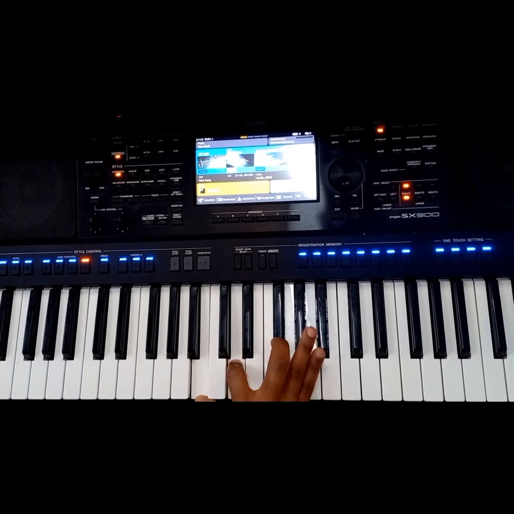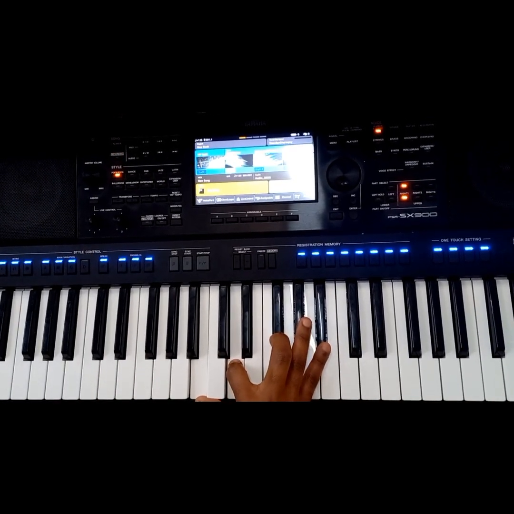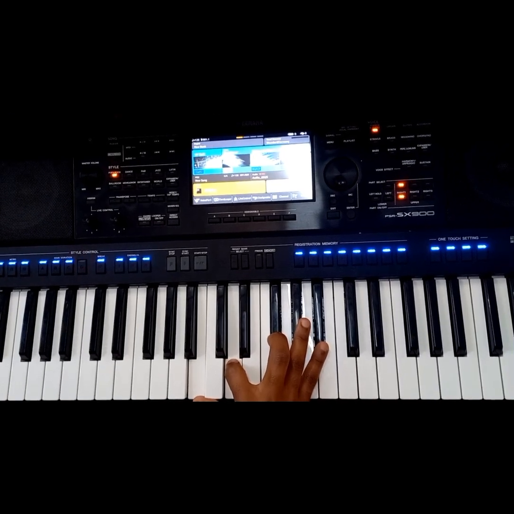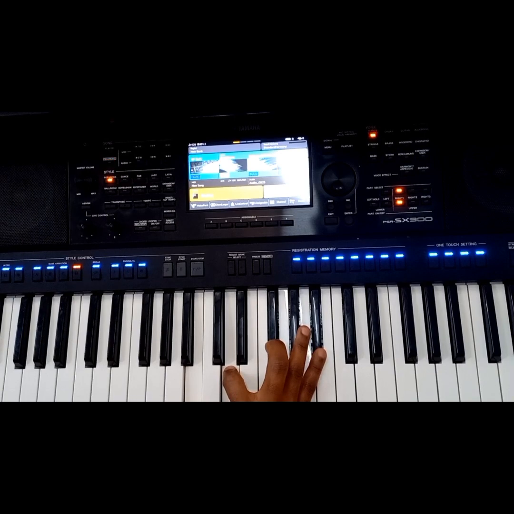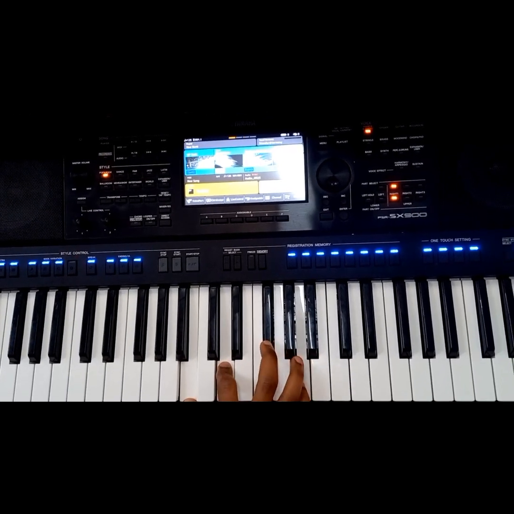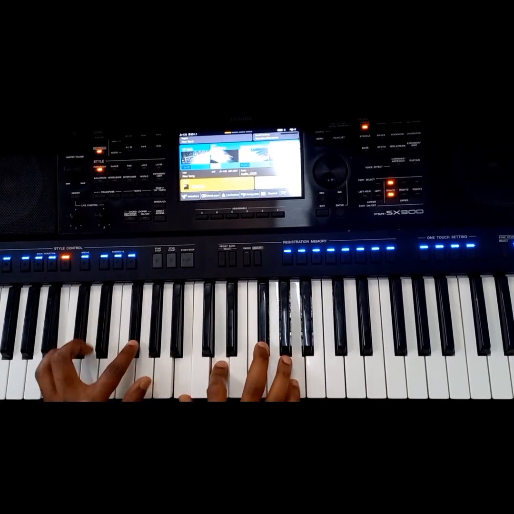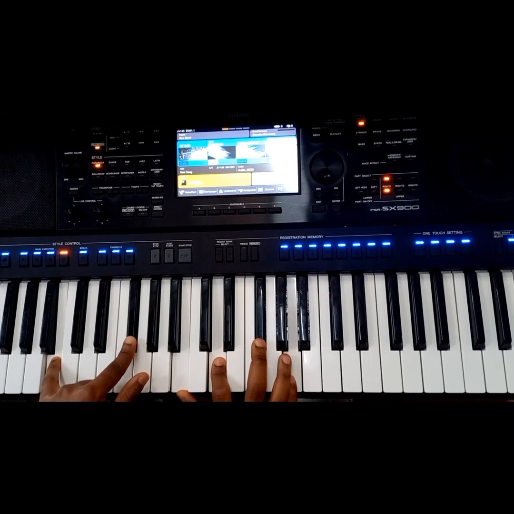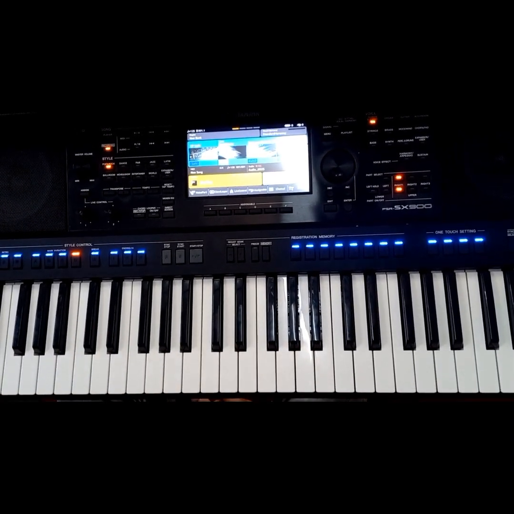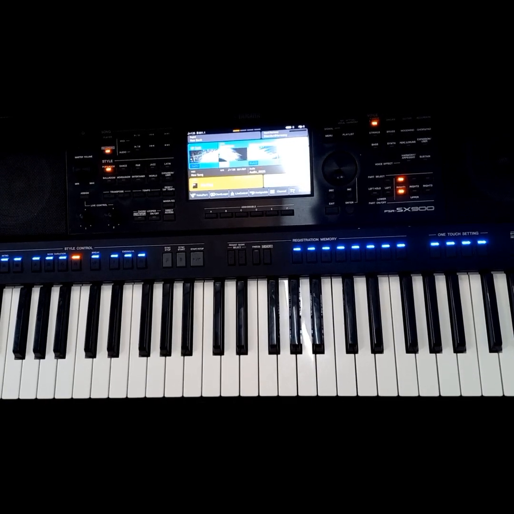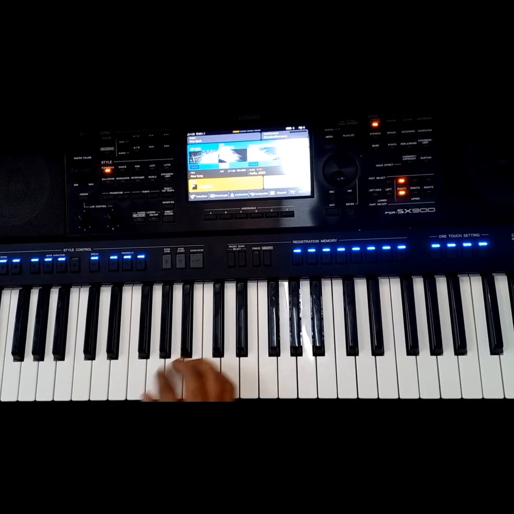In our case, A sharp is the seventh in the scale of B. So we flatten A sharp to A. So this is a B minor seventh chord. Let us form an F minor seventh chord, the scale of F.